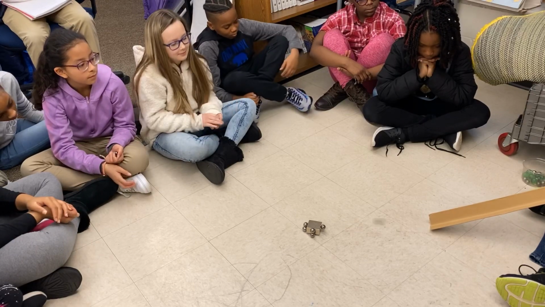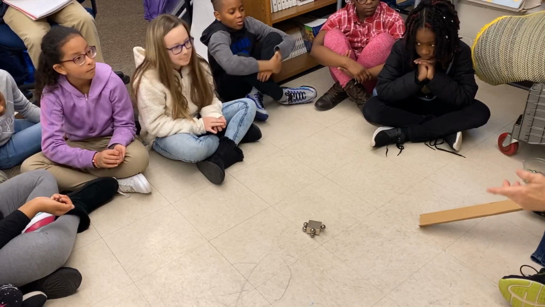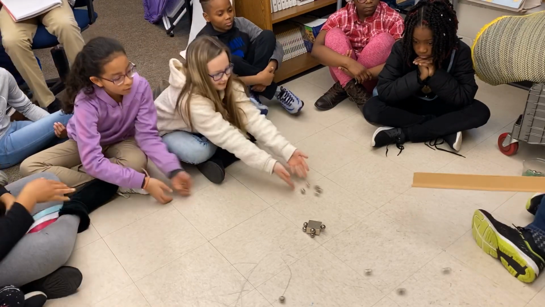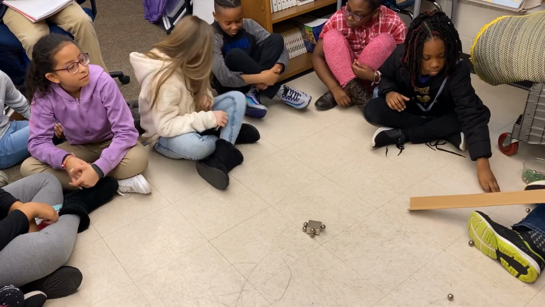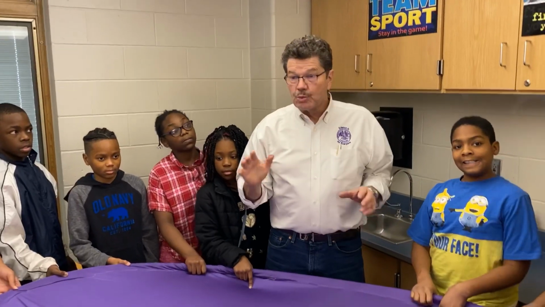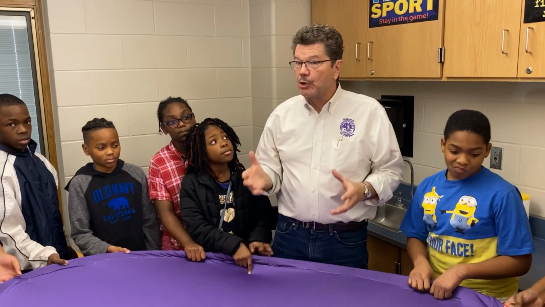Let's try it. Nice. Ladies, roll those back towards us. See what happens. Go towards the magnet. And pause. Yeah, go. Here is one more example, a model I want to show you about gravity.